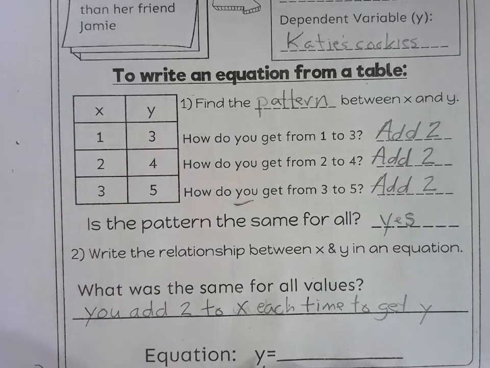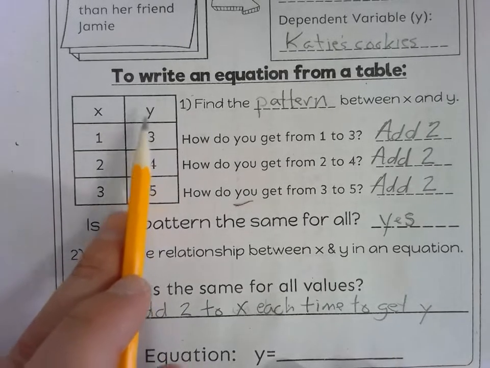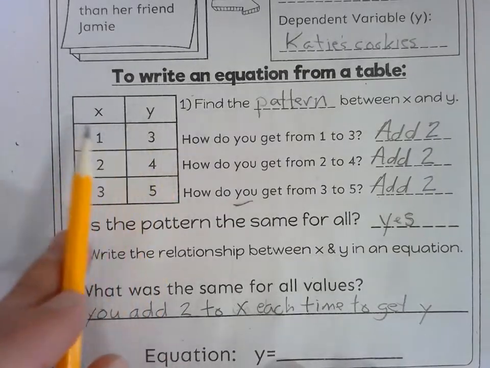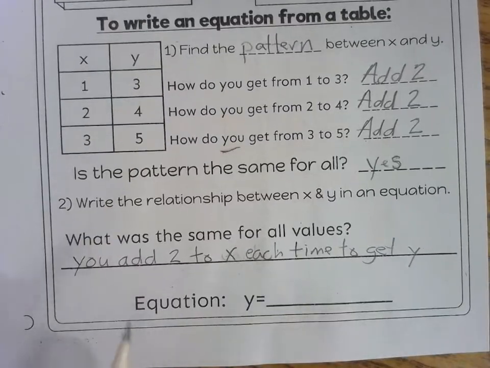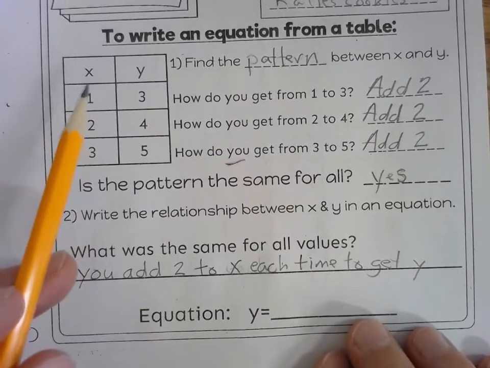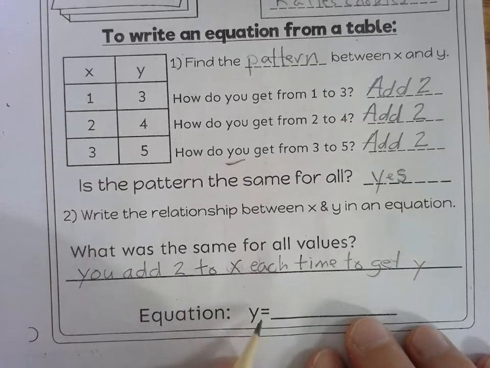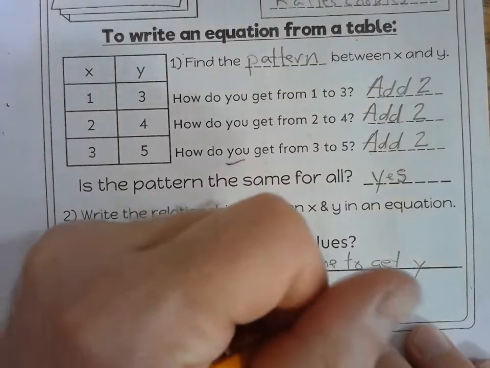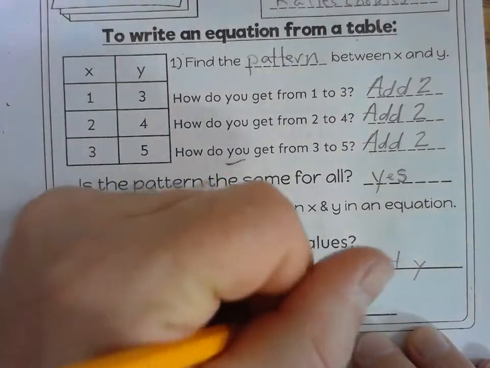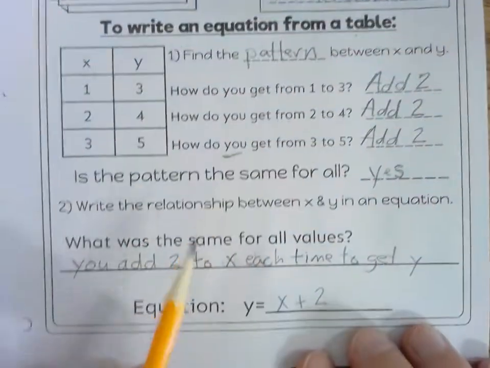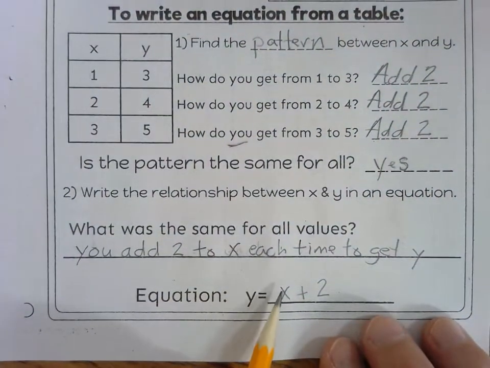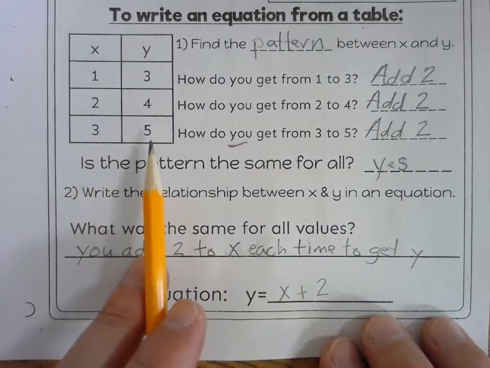So my equation is y. Basically, you want to see what I did to the x to get to y. So on this one, you need an x, and then you need to figure out what you're doing to the x each time to get to y. You always want to start with y equals, and on the other side show what you're doing to the x to get the y. This one is just x plus 2 because we're adding 2 every time. Whatever I put in for my x, I'm going to add 2 to that, and that tells me what my y value should be.